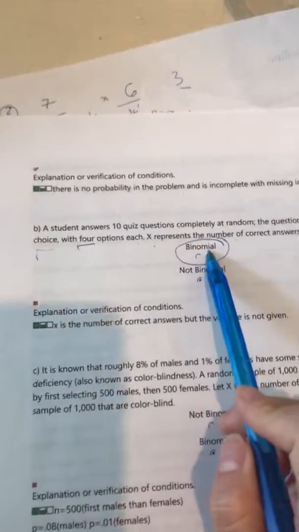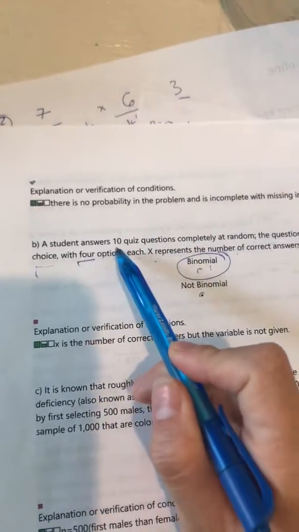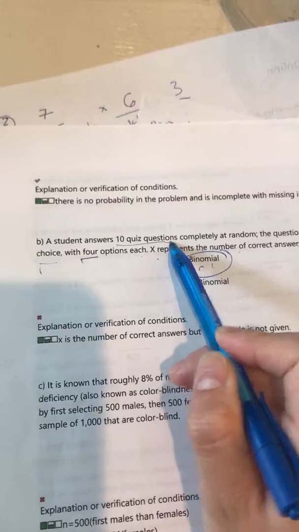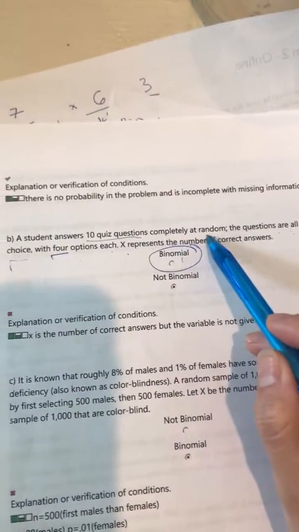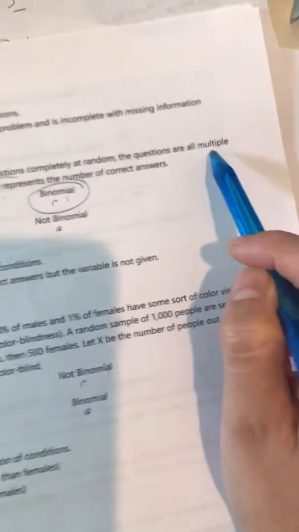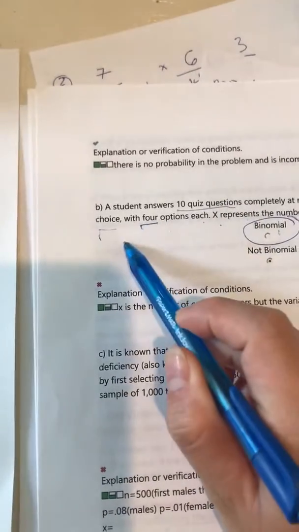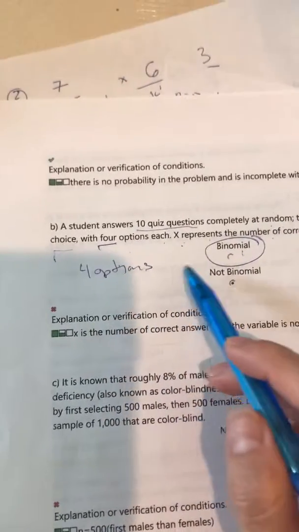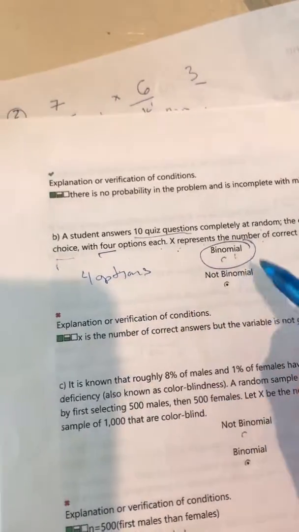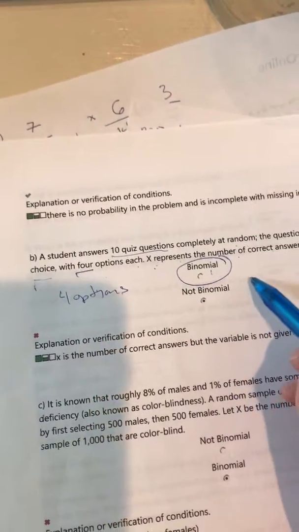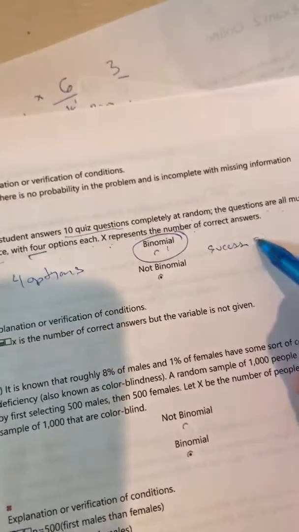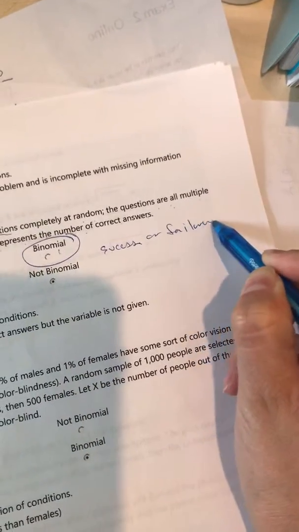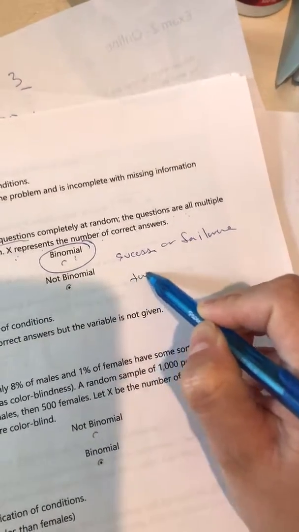So this is actually binomial because we have 10 quiz questions that are completed at random, and the questions are all multiple choice with 4 options. X represents the number of correct answers. So this is actually binomial because we can have success or failure, 2 groups.